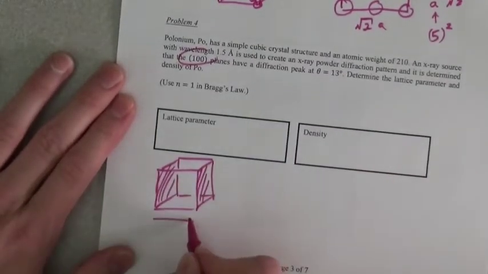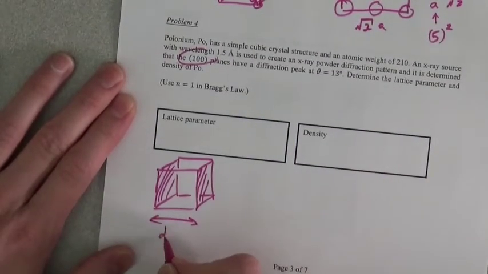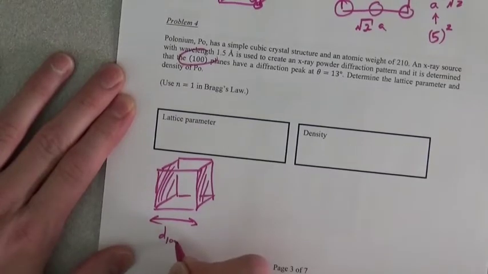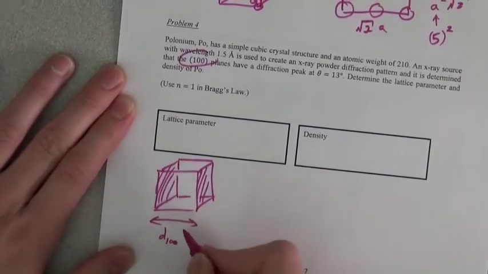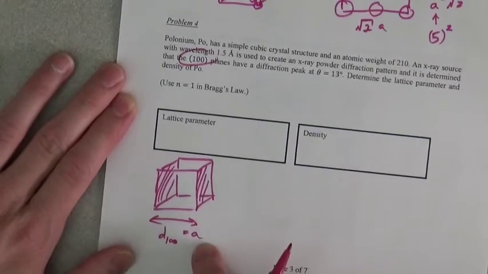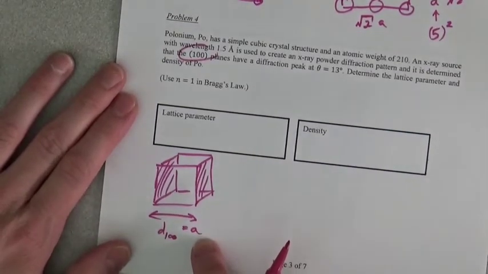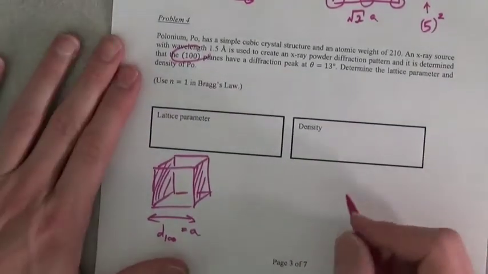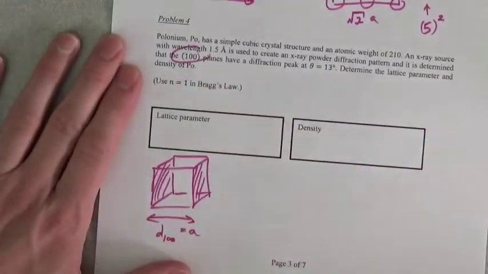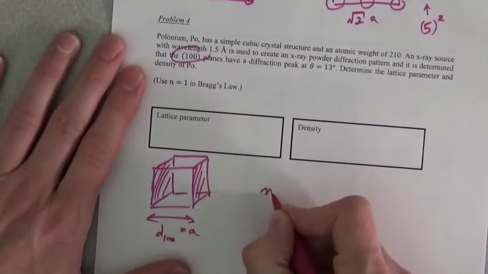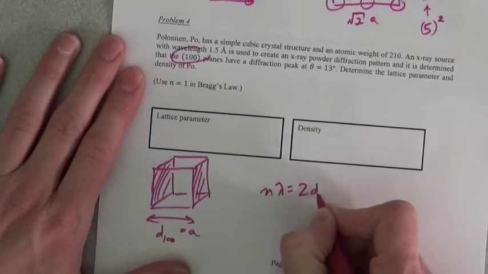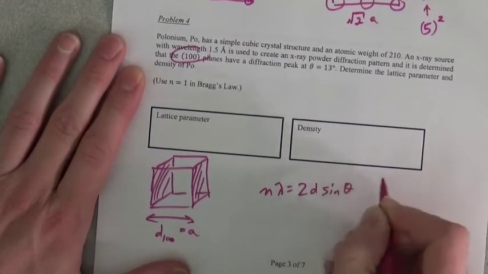So that means that the d spacing between the 100 planes is just equal to A. So that's handy. We have n lambda equals 2d sine theta.